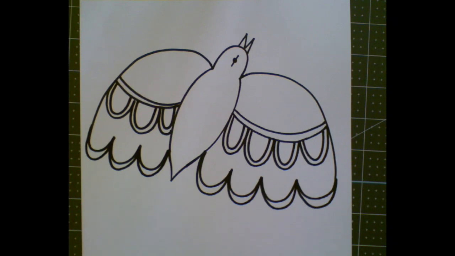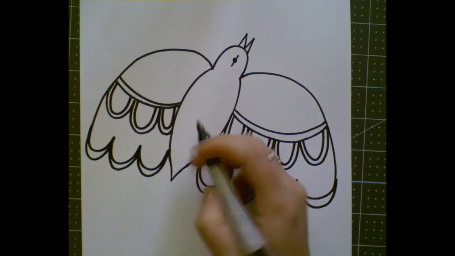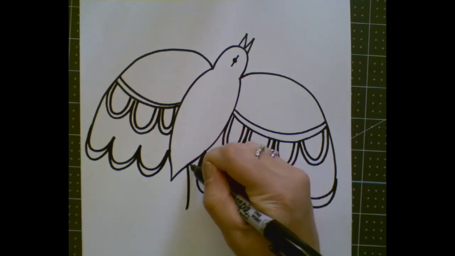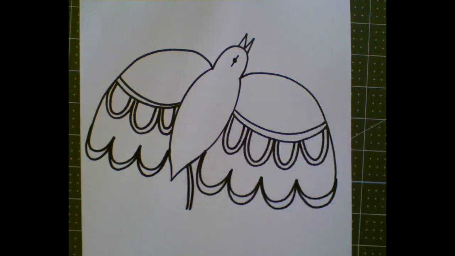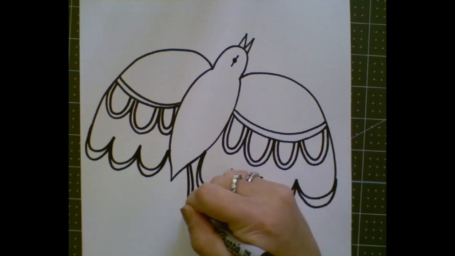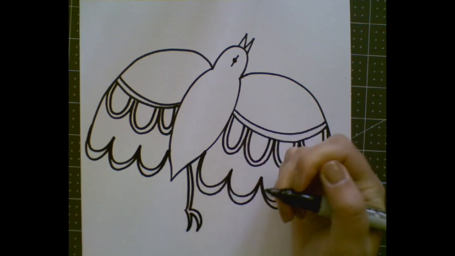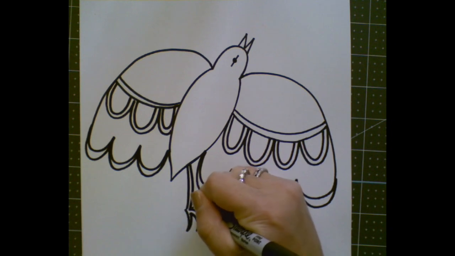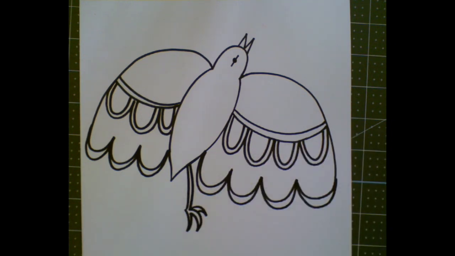And next I'm going to draw my bird's leg. Got two lines that go just like that. They just come out. And for his toes, two curved lines, two curved lines, and two curved lines. That's his foot.